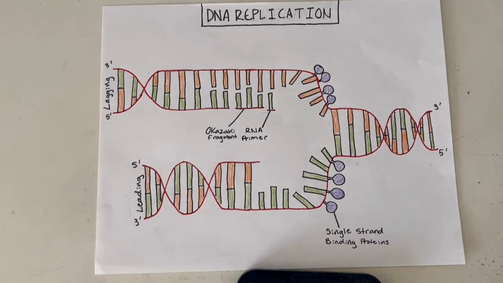DNA replication occurs in different places for prokaryotes and eukaryotes. In prokaryotes, it occurs within the cytoplasm, whereas in eukaryotes, it occurs inside of the nucleus. DNA replication is a semi-conservative process, meaning that each strand in the double helix acts as a template for synthesis of a new complementary strand, resulting in a DNA molecule with 1 original strand and 1 newly synthesized strand.